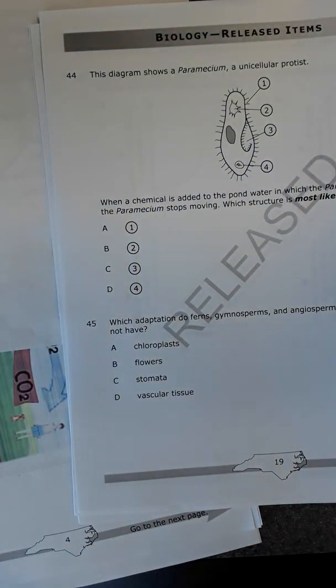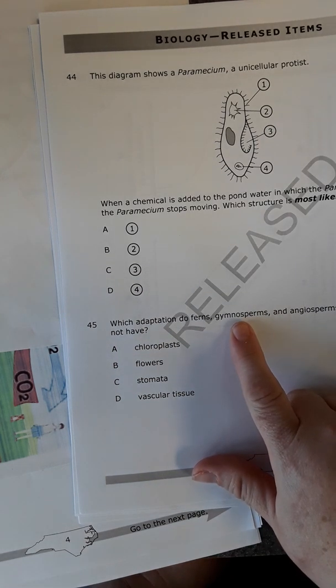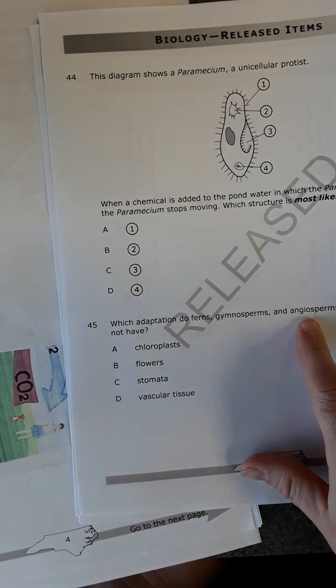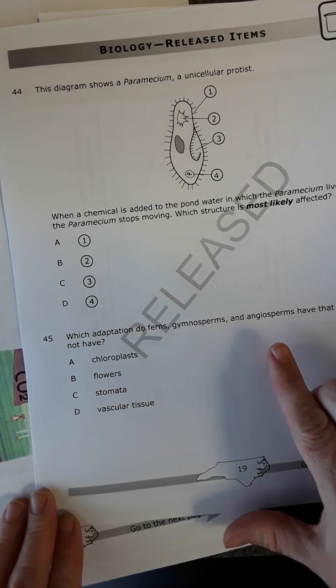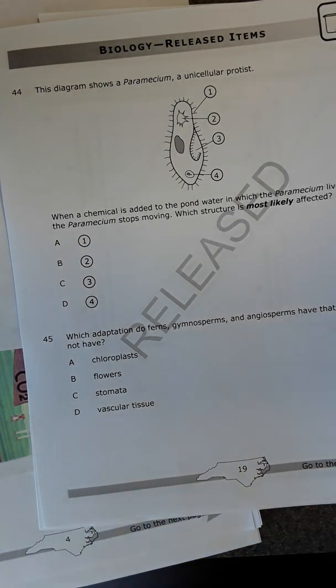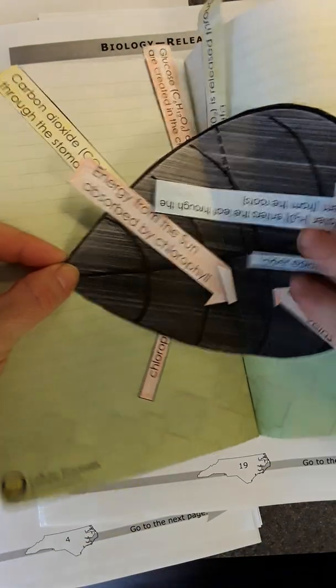45. What adaptations do ferns, gymnosperms, and angiosperms have that mosses do not? And just remember, gymnosperms are pine cones. Angiosperms are going to be your flowering plants. They all have vascular veins. They have those veins on the leaf, like this.